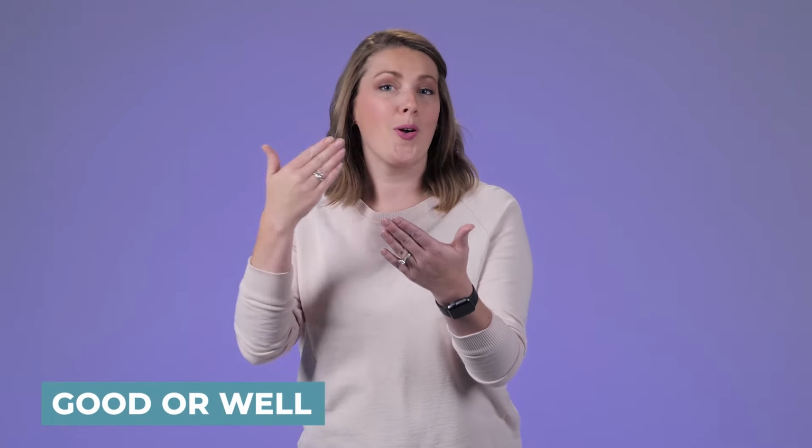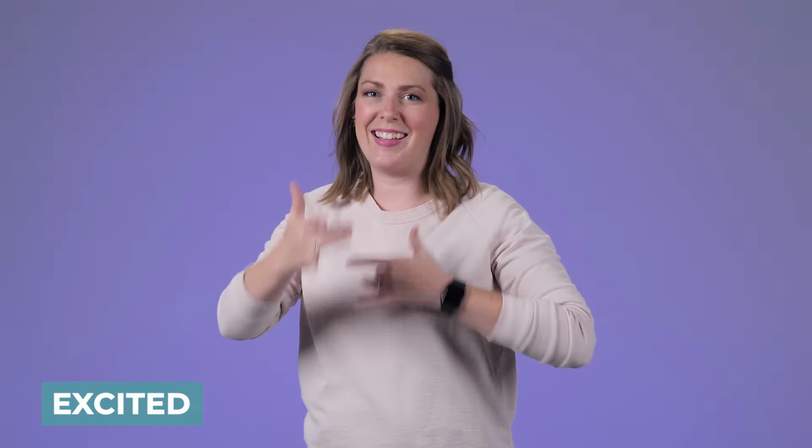Good or well. Your dominant hand is coming from your chin down to your non-dominant. Excited. Your feeler fingers are moving up on your chest. Happy. Your hands are flat and they're on your chest, moving up.